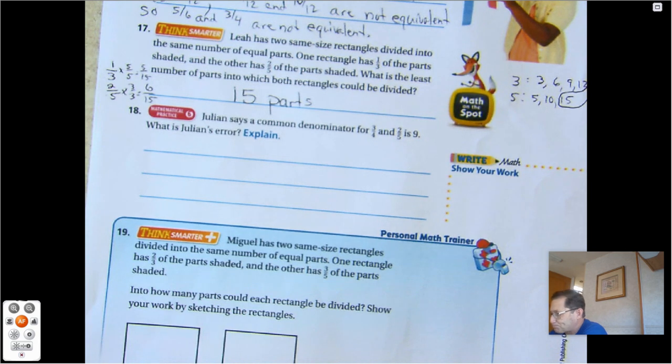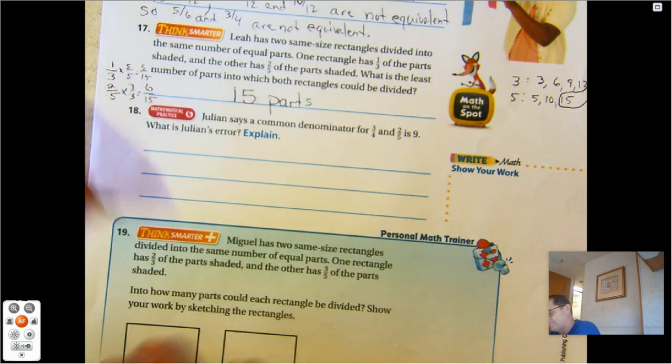Number 18. Julian says a common denominator for 3/4 and 2/5 is 9. What is Julian's error?